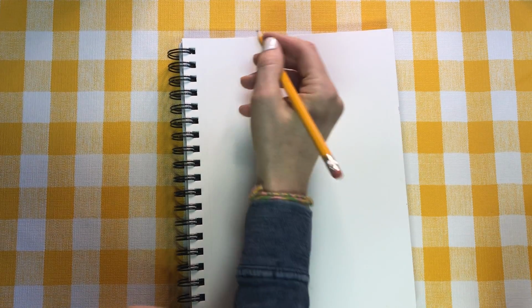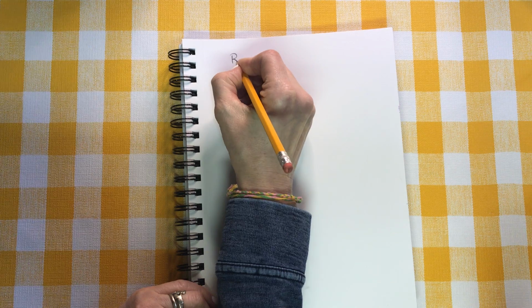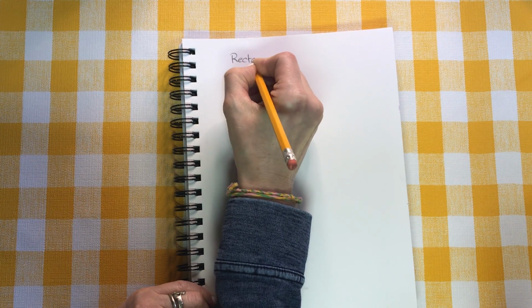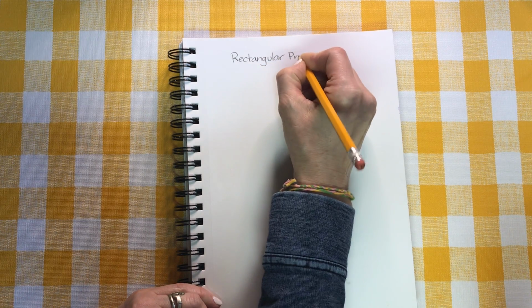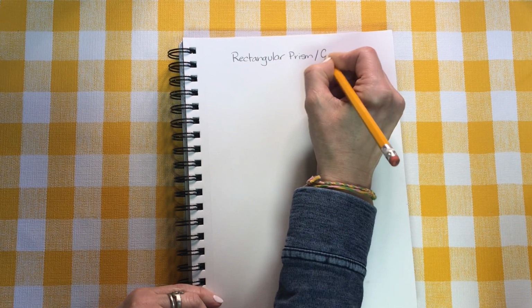Hi, Miss Silbert here, and today I am going to show you how to draw a rectangular prism and also a cube.